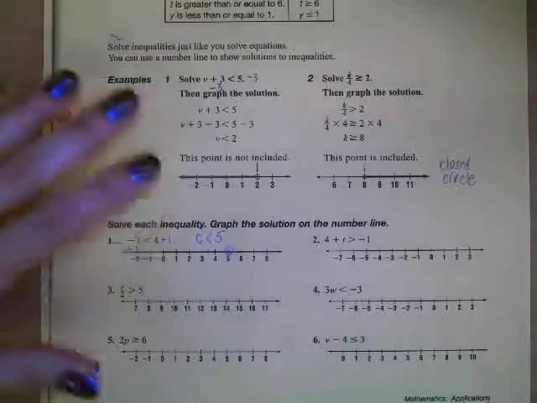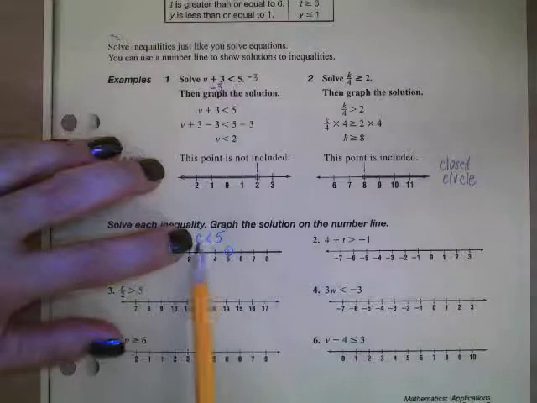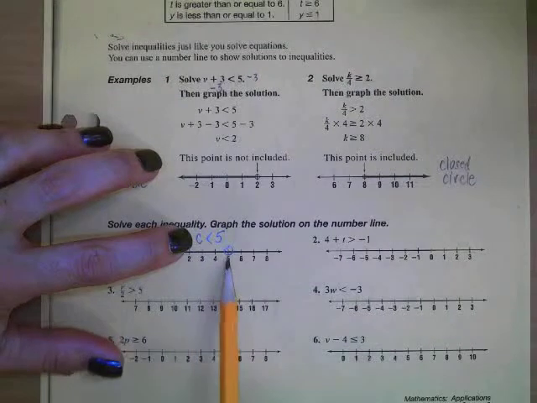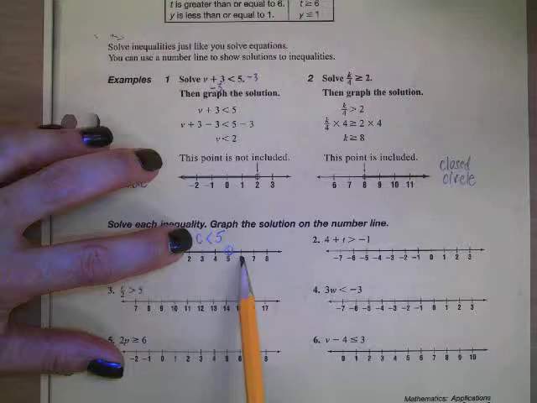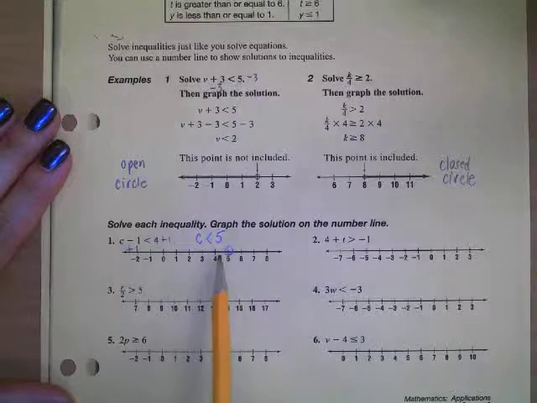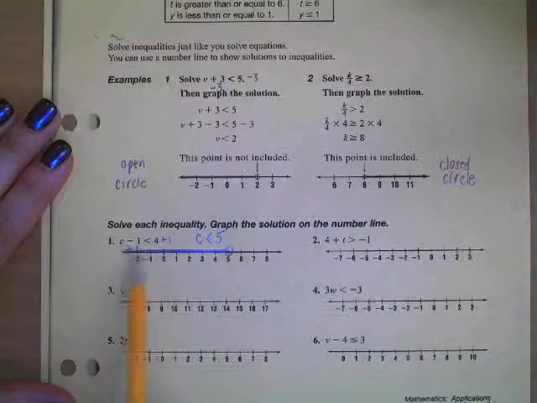So the way I keep myself straight is I look at C, right? I'm going to take out the C and I'm going to put in a 4. Is 4 less than 5? Yes. Is 6 less than 5? No. So which way is my line going to go? To the left.